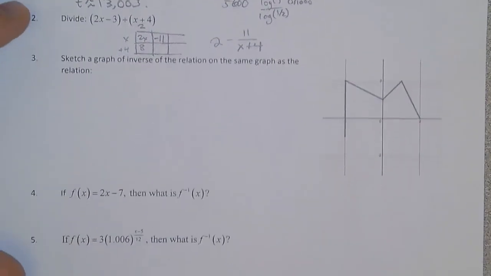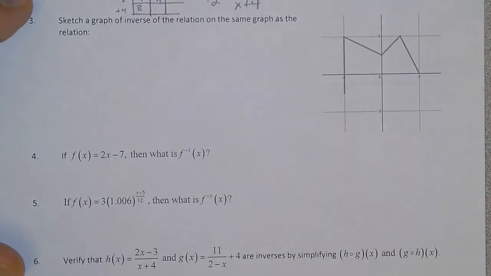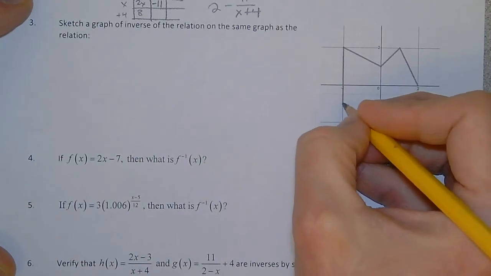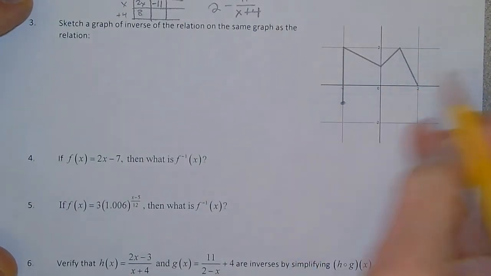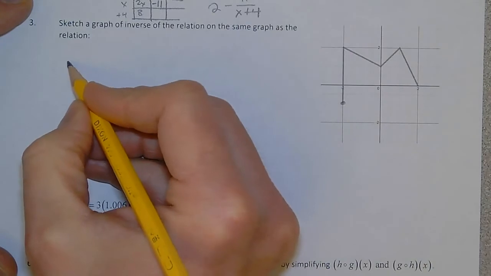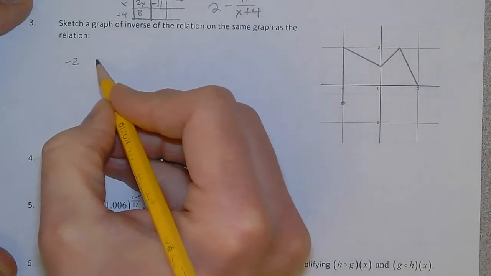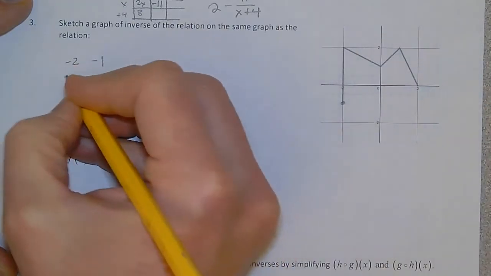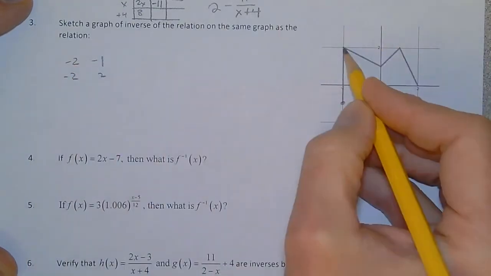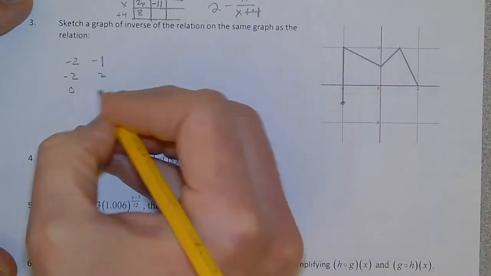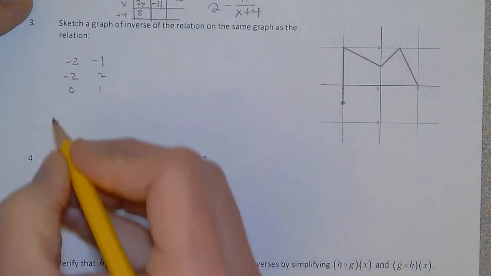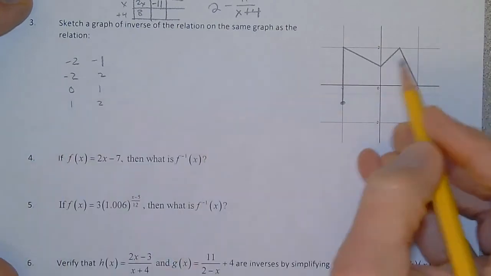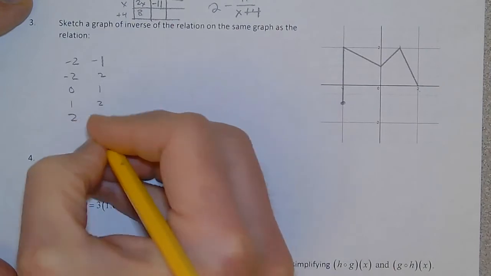All right. Let's see. Sketch graph of the inverse of the relation on the same graph. Okay. Well, we can do this. We can make a table to help us out here. This function has the points -2, -1, and then it looks like -2, 2 is on there, and then it goes down to 0, 1, and from there to 1, 2, and then to 2, 0.